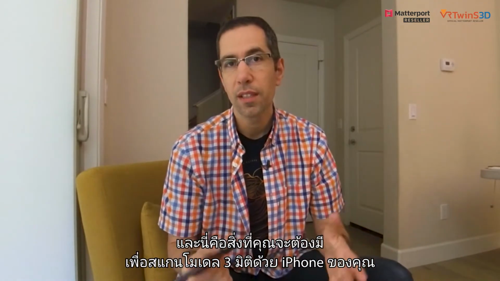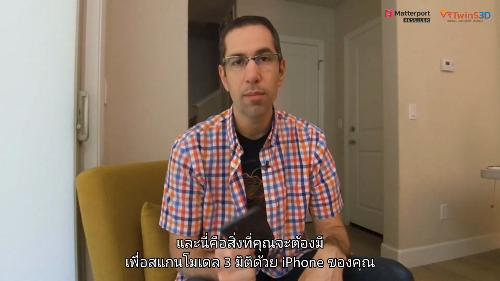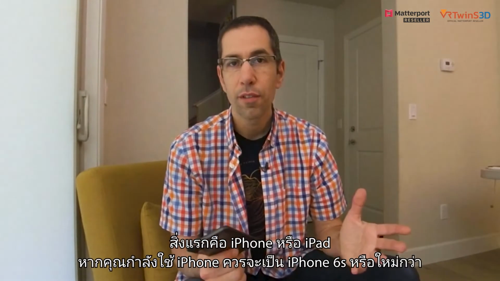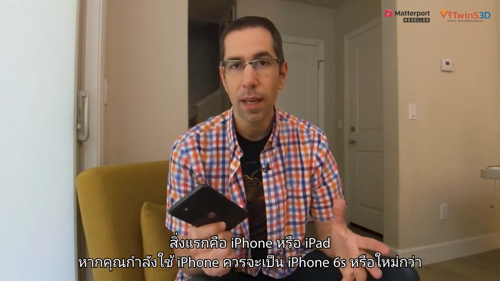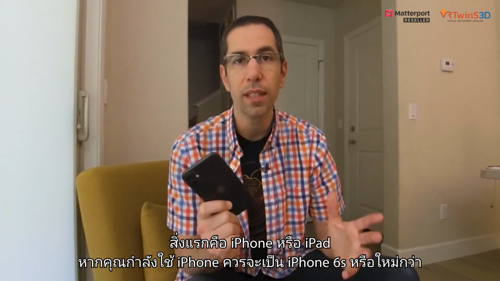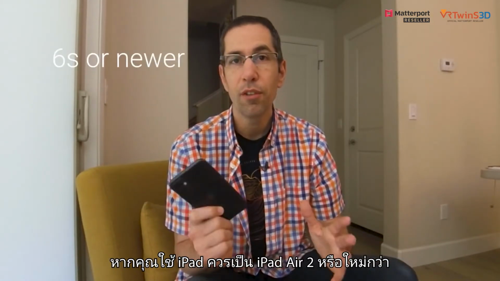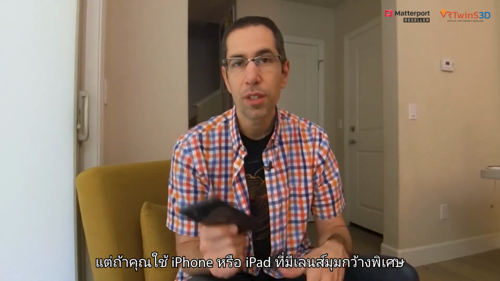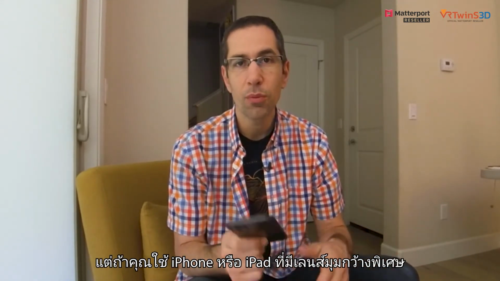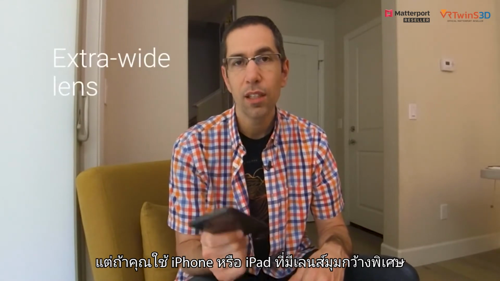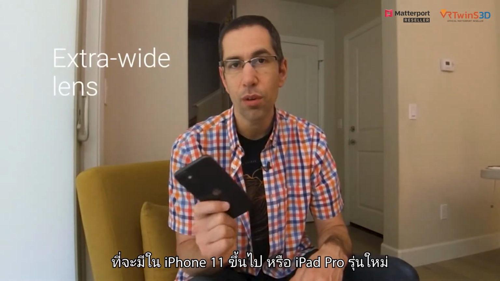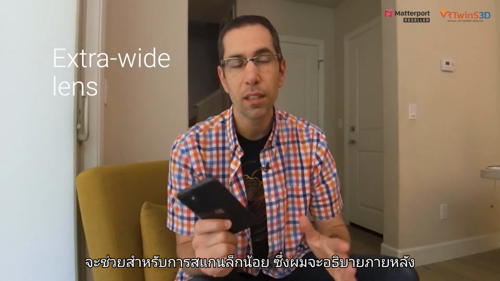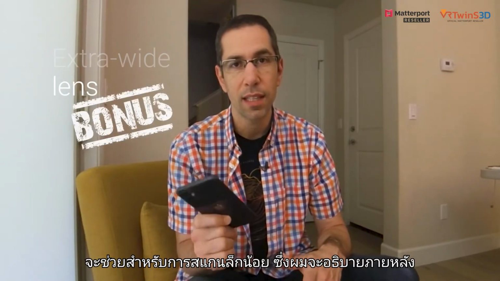So here's the list of things that you're going to need to capture a 3D model with your iPhone. First thing is either an iPhone or iPad. If you're using the iPhone, it's going to be the 6S or newer. If you're on the iPad, it can be the Air 2 or newer. But if you're using either an iPhone or iPad with the extra wide angle lens, which is going to be the iPhone 11 or newer or the new iPad Pro, there is a little bit of a benefit to that, and I'll get to that later.